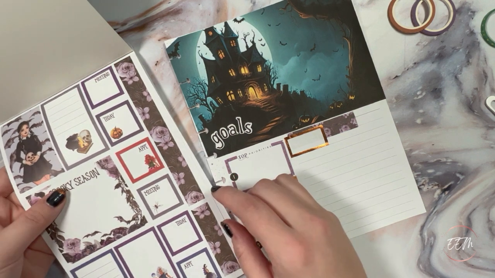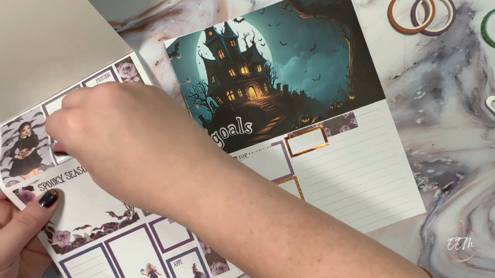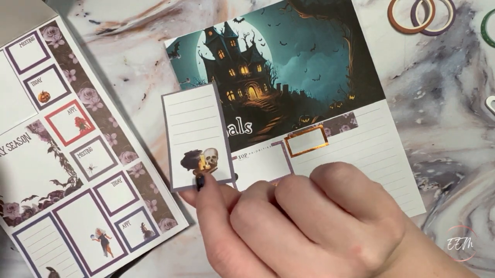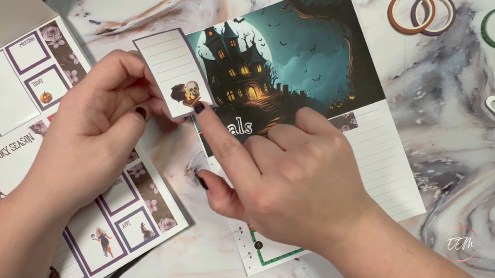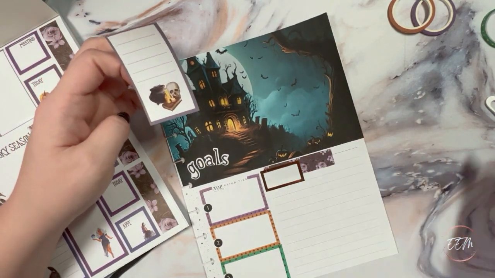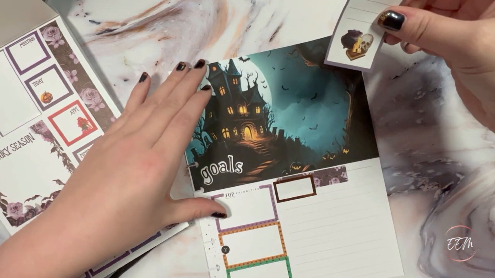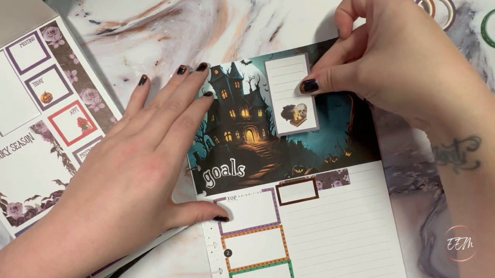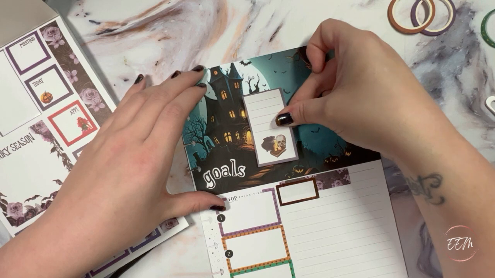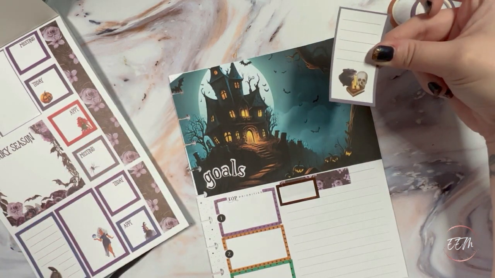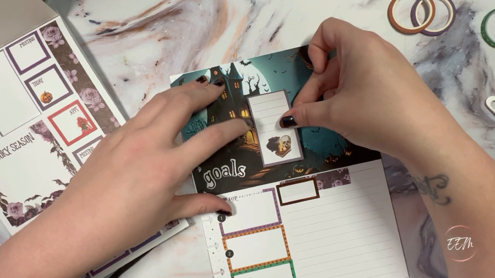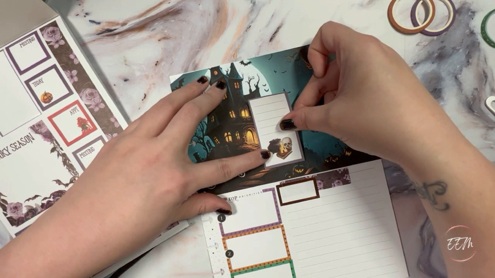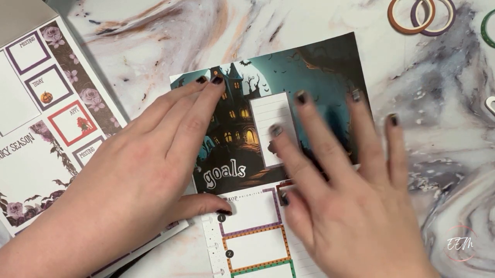Okay, so I'm gonna actually go with two of the larger ones. So I'm gonna go with this lined one with the skull, a cauldron, and a spooky book with candles. And I am simply wanting to lay this one. Yes, it'll cover up a little bit of the haunted house in the background, but not too much. And I'm just gonna simply lay this one down here.